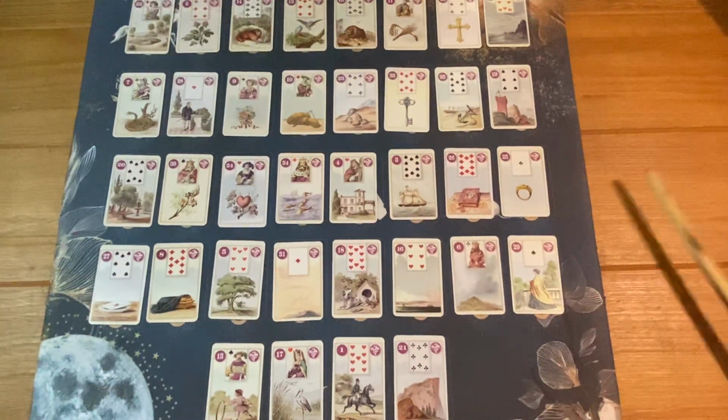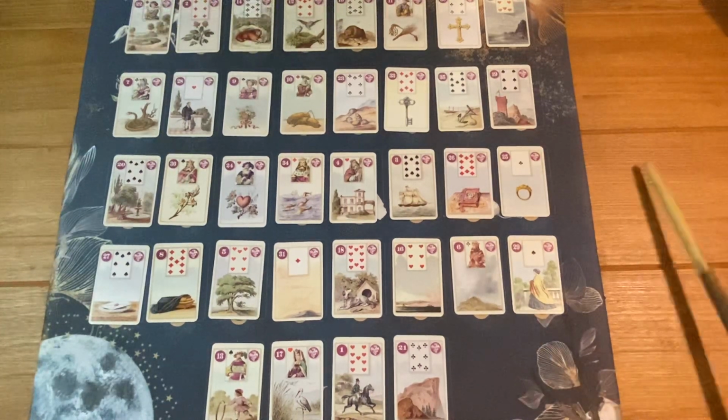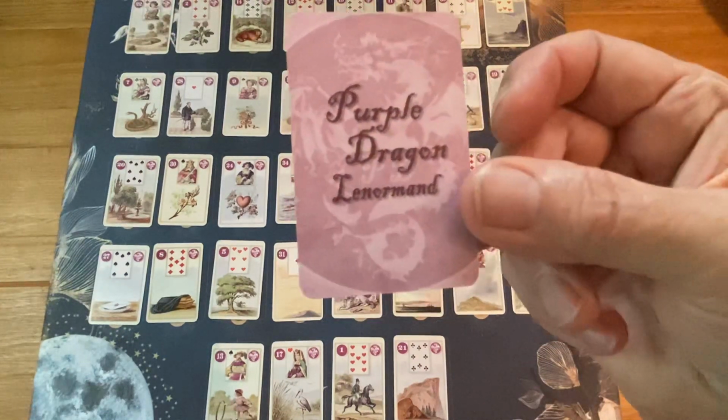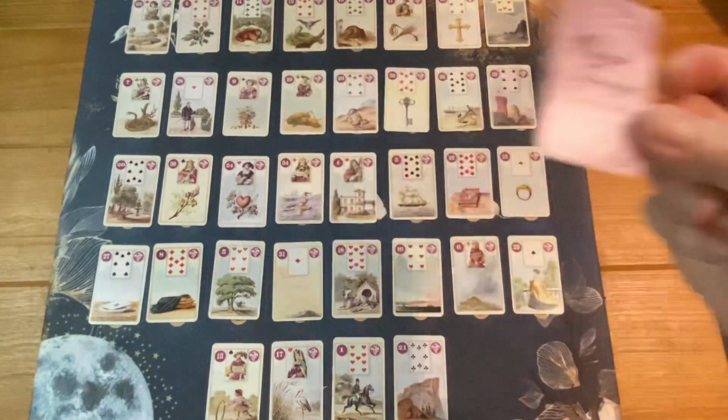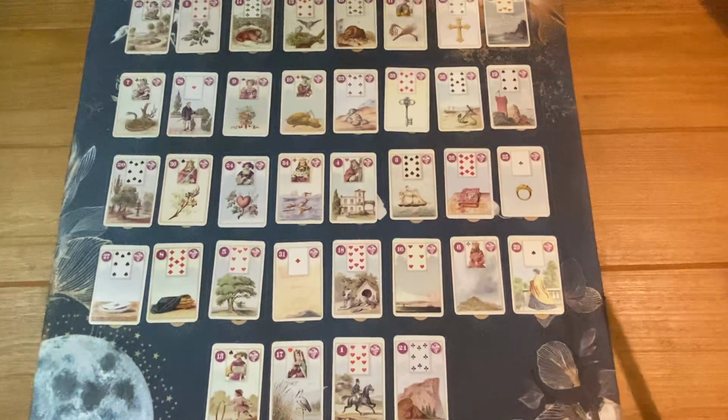Whew! Okay, so did you get all that? Yeah. Okay. I hope I got it all in. Oh, what deck is this? This is the Purple Dragon Lenormand Mini. Okay, this is a little mini Dondorf. I love these decks. Okay. Again, this is Lisa Young Sutton.